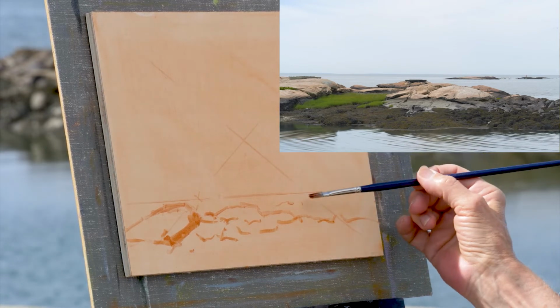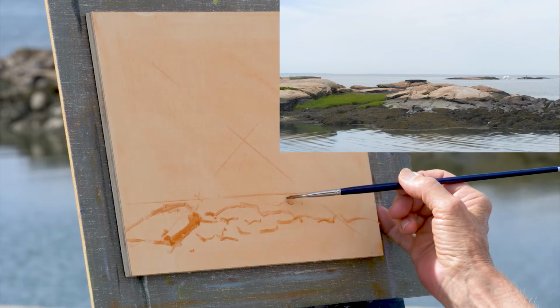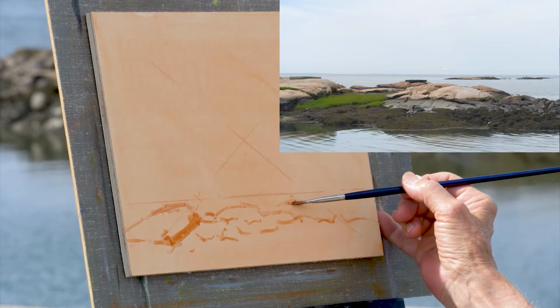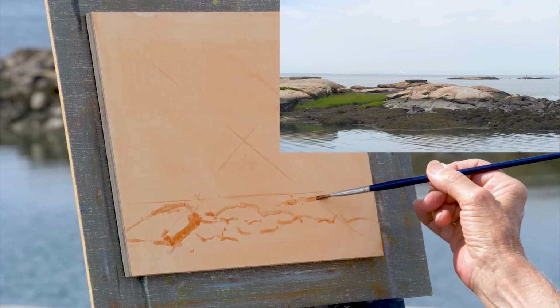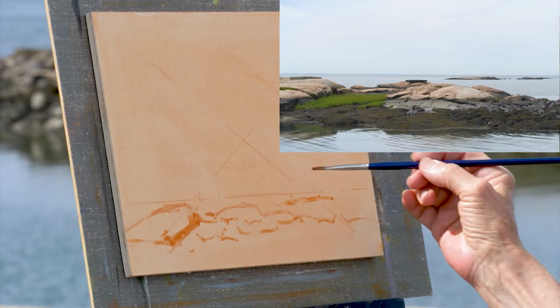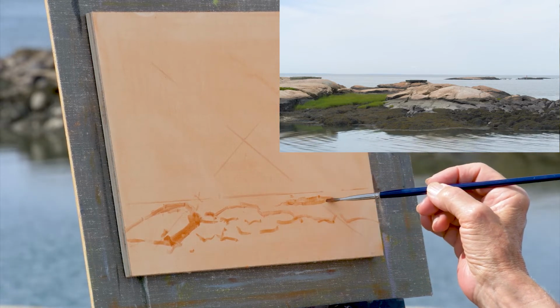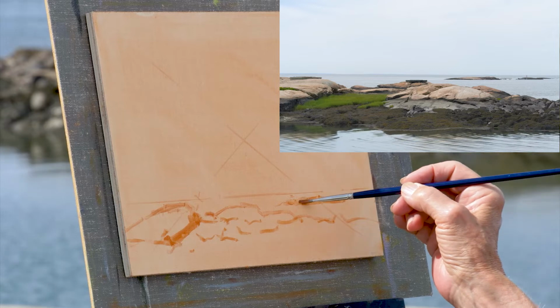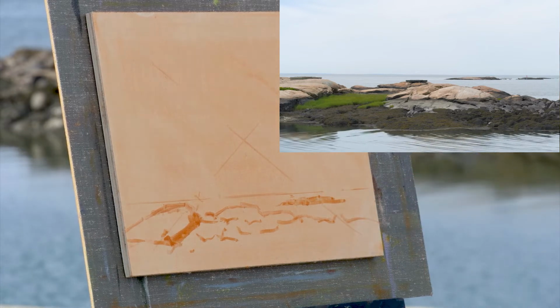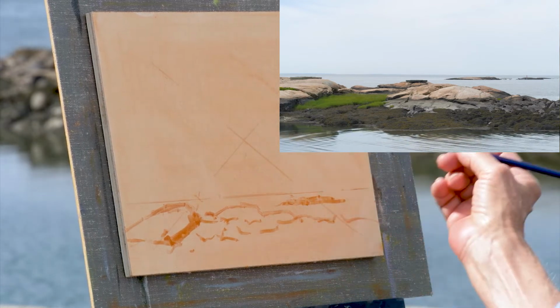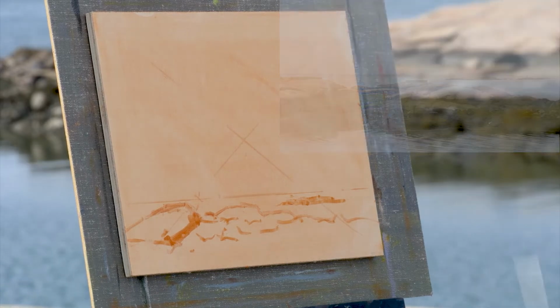This little secondary island I can put as a secondary focus out near the intersection of my X, which works out actually quite perfectly. It's low tide, so it's visible. I'm not sure if it's going to show up later. Okay, onto the clouds.